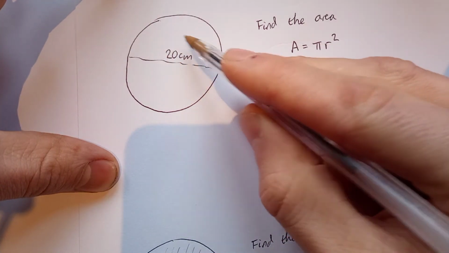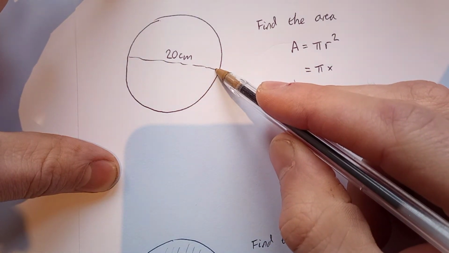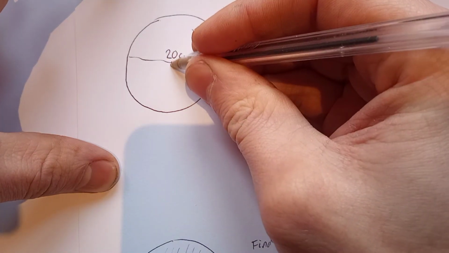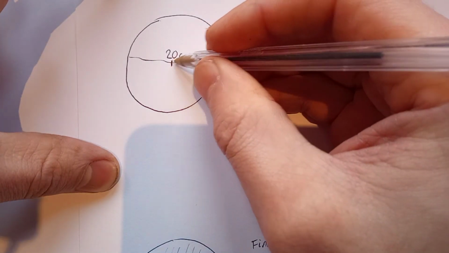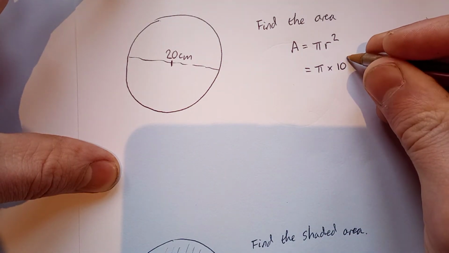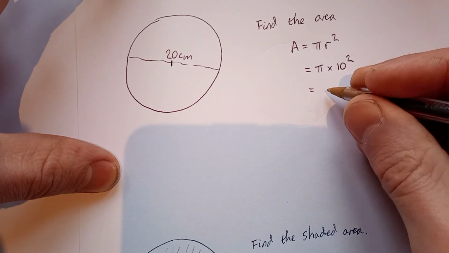Here's our problem. In this question, that line across the circle shows we're not being given the radius, we've been given the diameter. So we need to think, how do we get the radius from the diameter? Well, the radius is half of the way across the circle. So we half the 20 to get 10. When we've got that, we're doing pi times 10 squared.